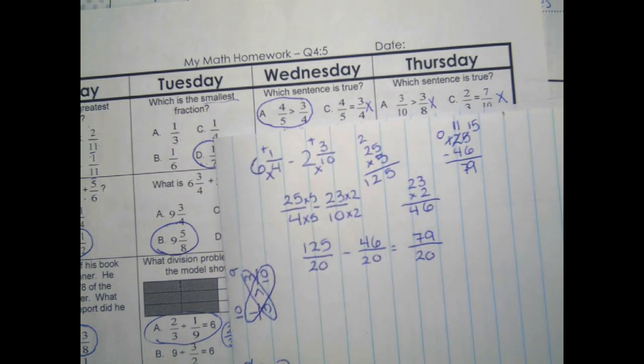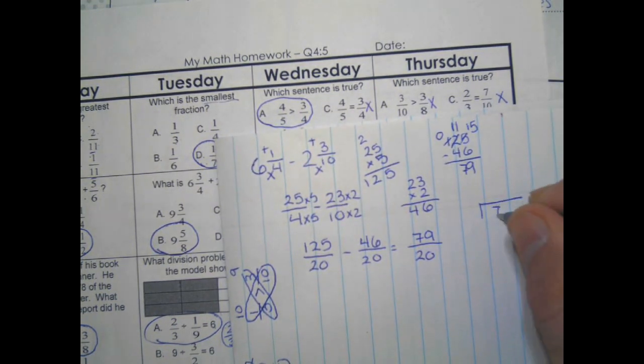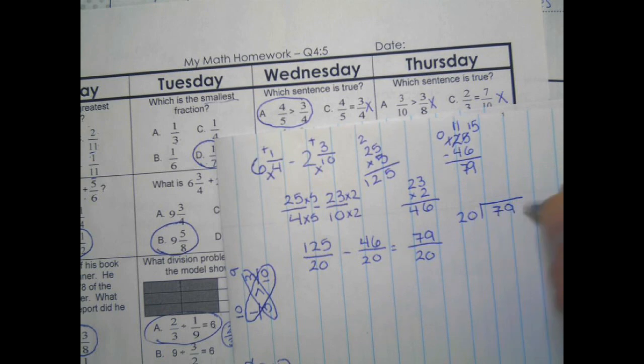We don't want to leave it like that, so we need to divide it. So we're going to take the 79, divide by 20, change it back to a mixed number since that's what they gave us to begin with.